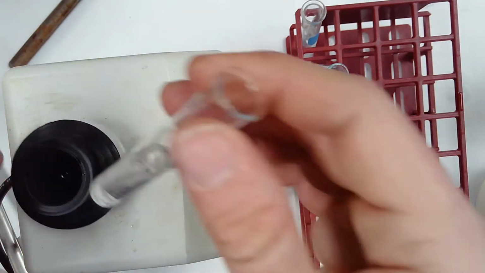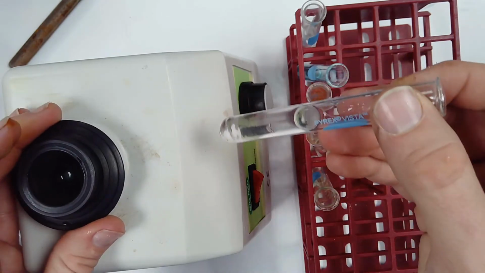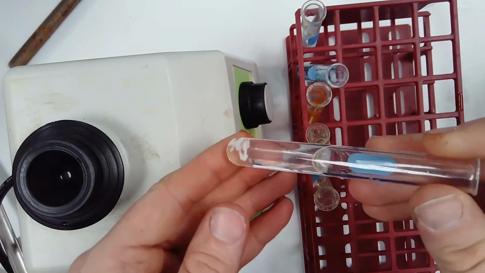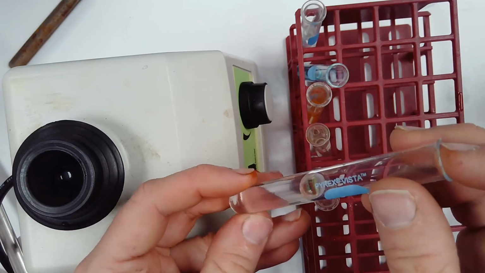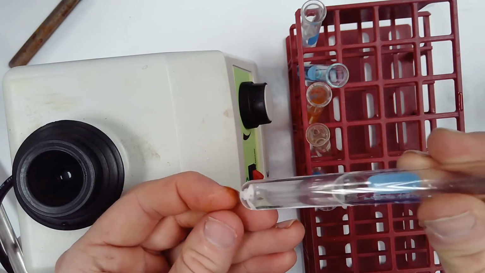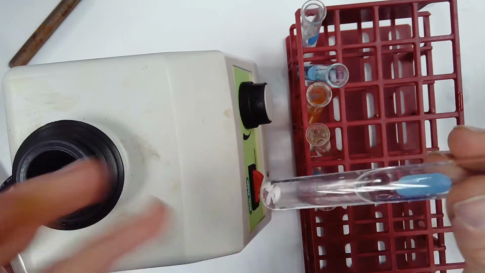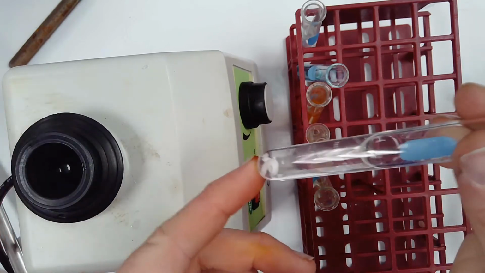I want to point out how much harder this one is to dissolve than others. Just because something is soluble doesn't mean that it's necessarily easily soluble. So you might have noticed I've been sitting here with the vortexer longer on this one to get this phosphate dissolved. That's not terribly surprising to me, but it still needs a little bit more, so here we go.